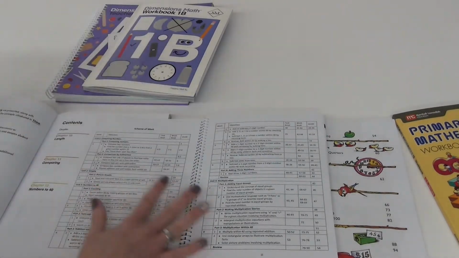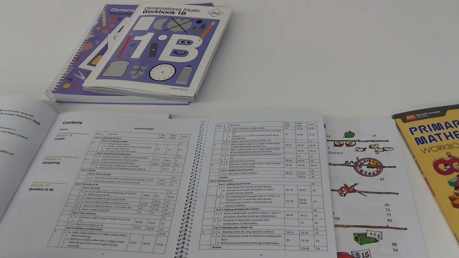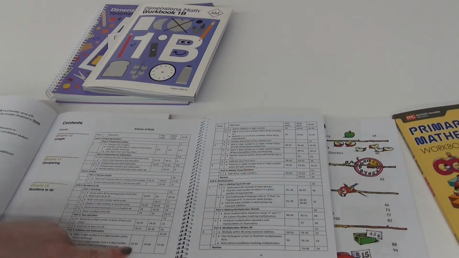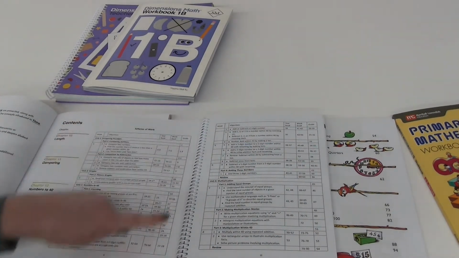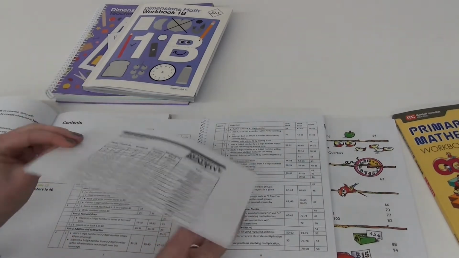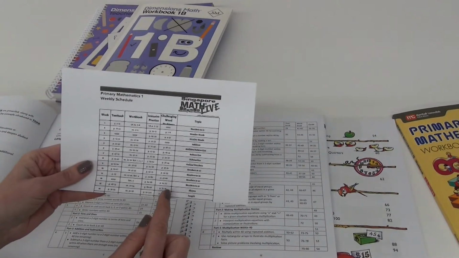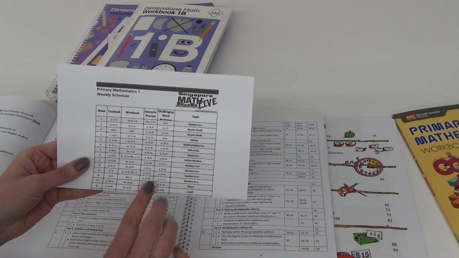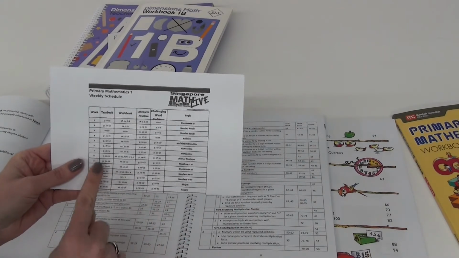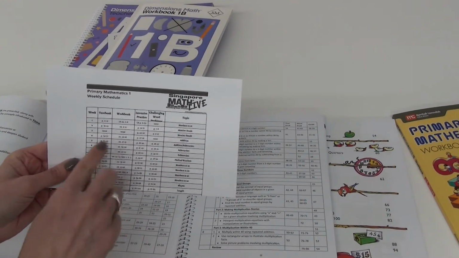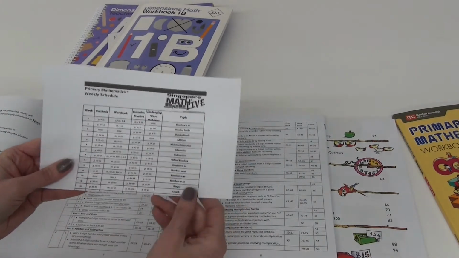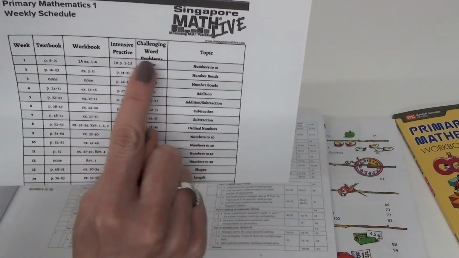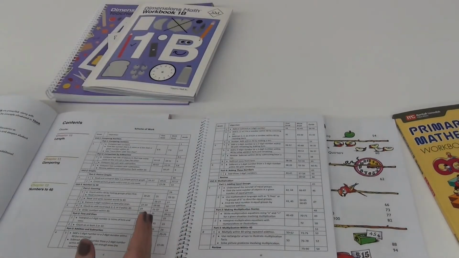Personally, I understood this pretty well. I understand what I'm supposed to be doing. These are my textbook pages. These are my workbook pages. These are the guides. But if you use the intensive practice or the challenging word problems, they have those pages listed here. So definitely if you use more than these two, this would be very handy because it does show you what pages you would want to coordinate with those.